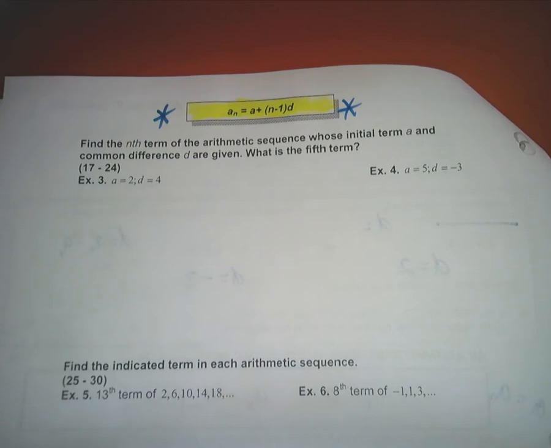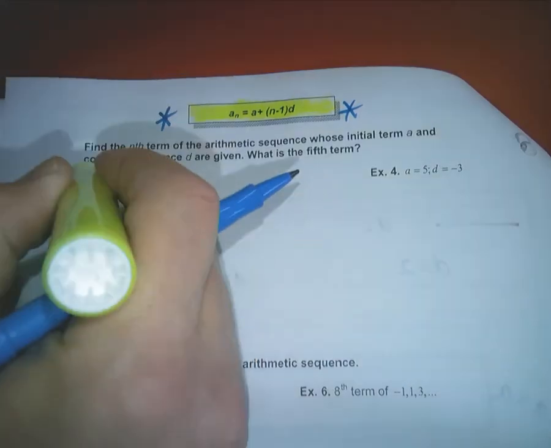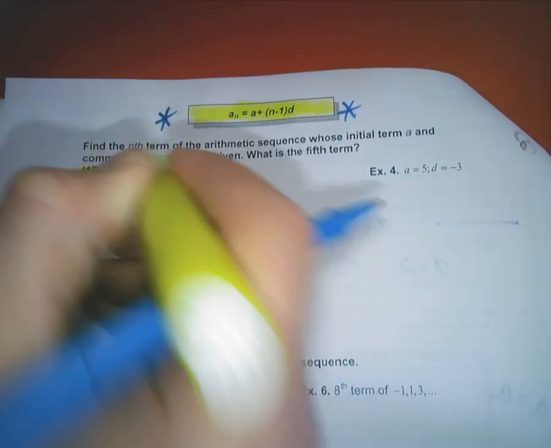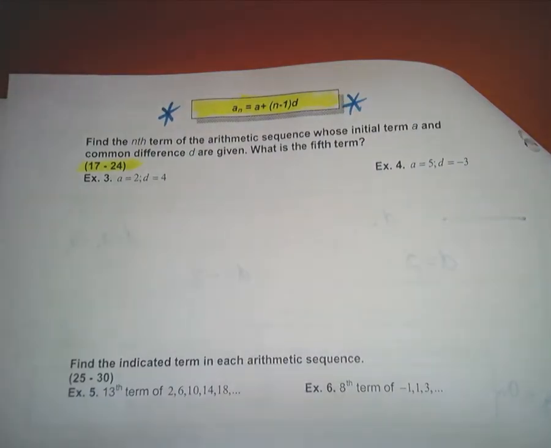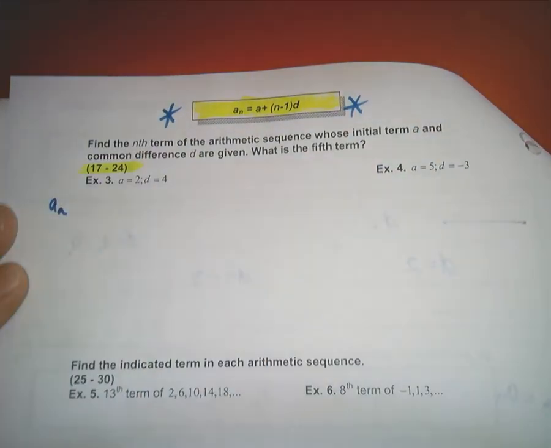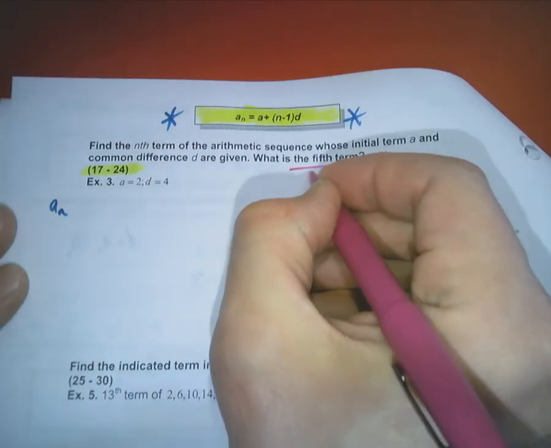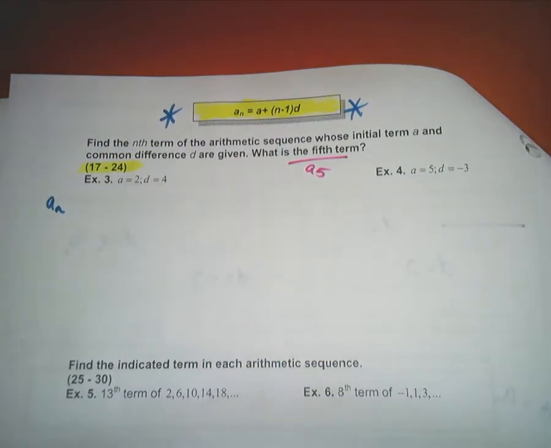So when I look at our homework tonight, if you got a problem like 17 through 24, in that left-hand corner it says find the nth term of an arithmetic sequence. We're going to use our nth term formula, where the initial term A and D are given, and then what's the 5th term? So there's 2 things I got to do, guys. I got to find A sub n, and then I got to find that 5th term, A sub 5. The first thing we got to do is find our nth term.